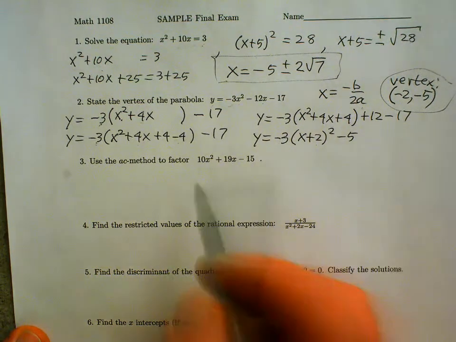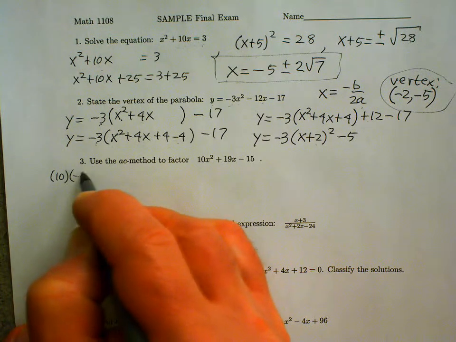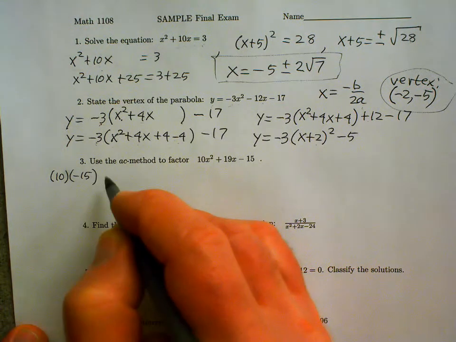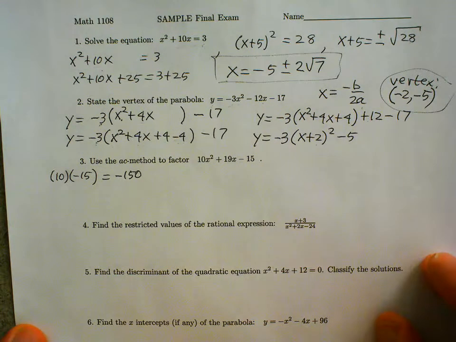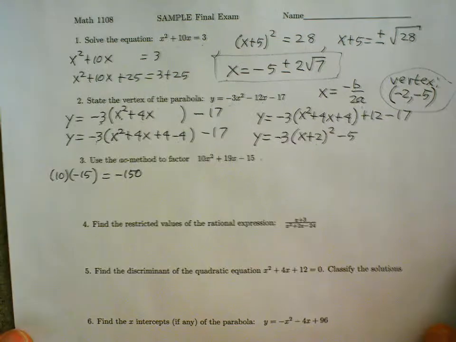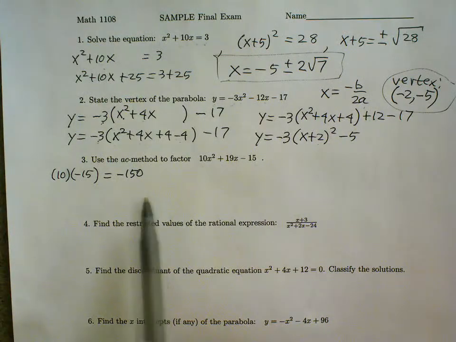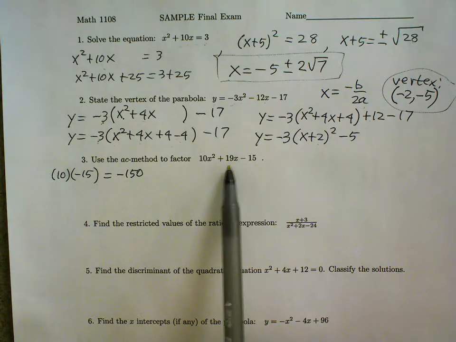So in the AC method, we multiply 10 times -15, which is -150. And we want to see if we can find two integers that have a product of -150 and a sum of 19.